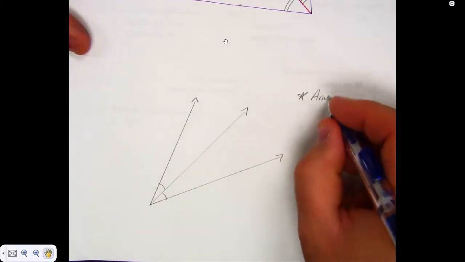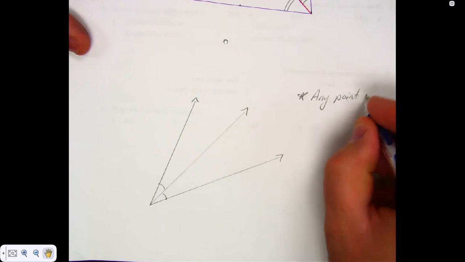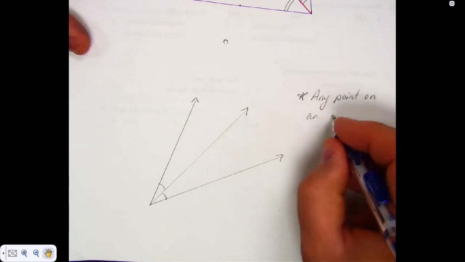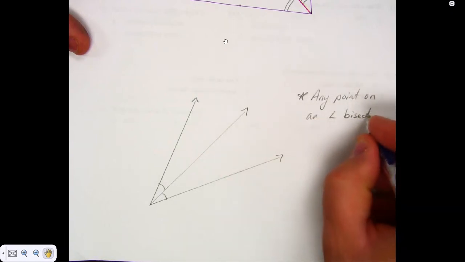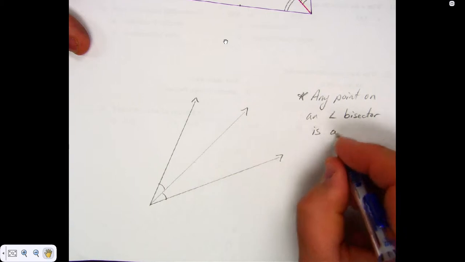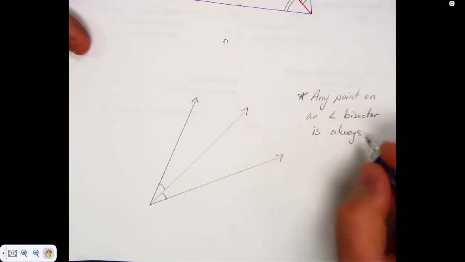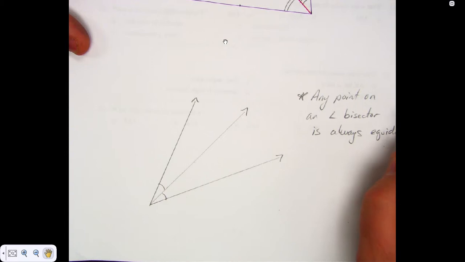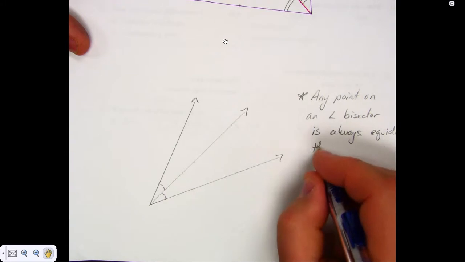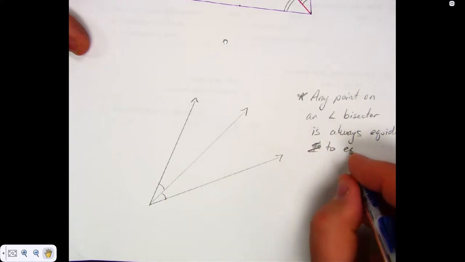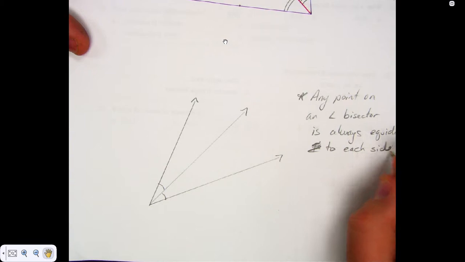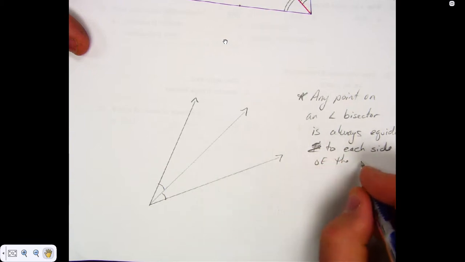Any point on an angle bisector is always equidistant to each side of the angle it bisects.